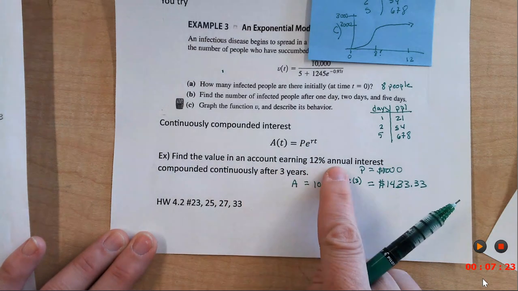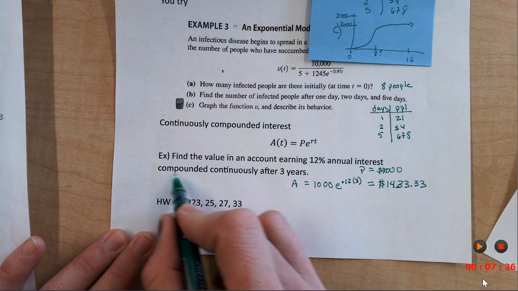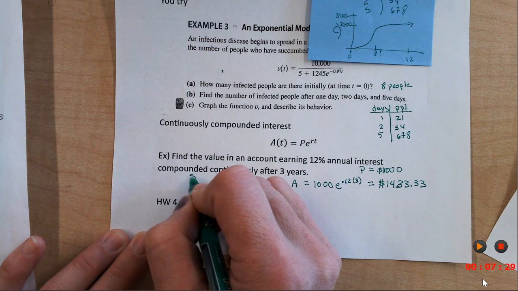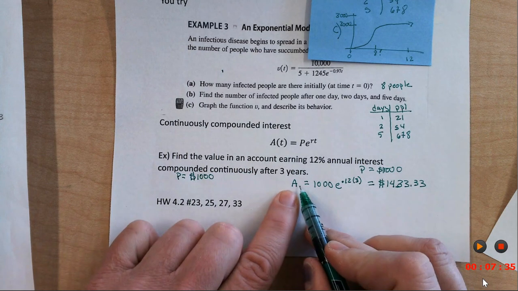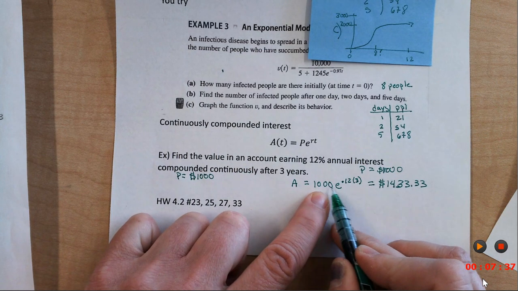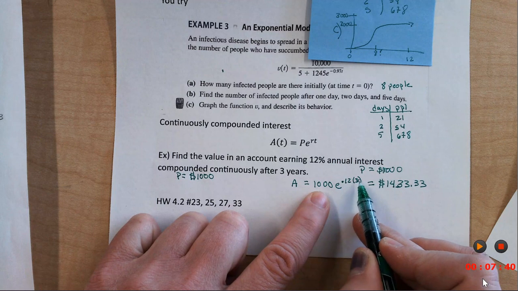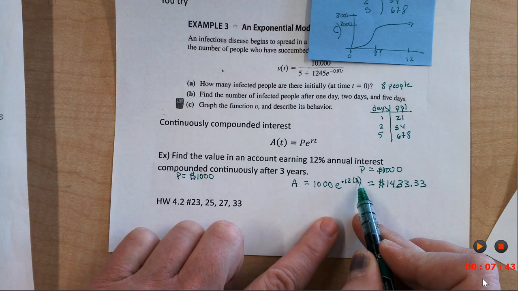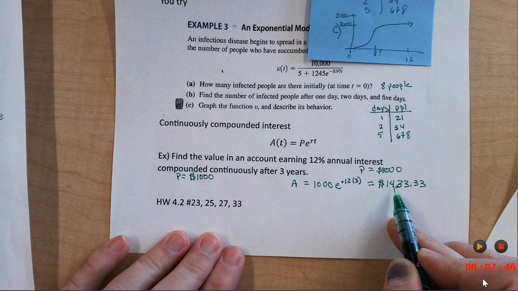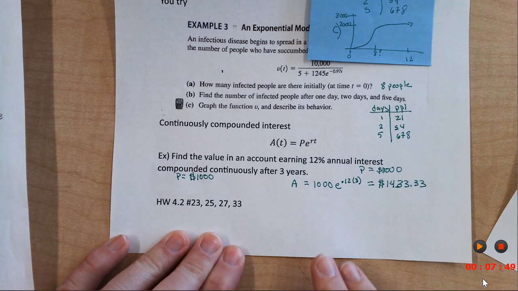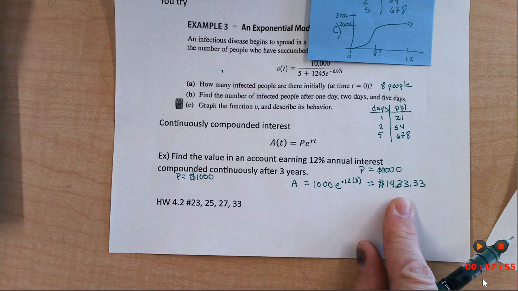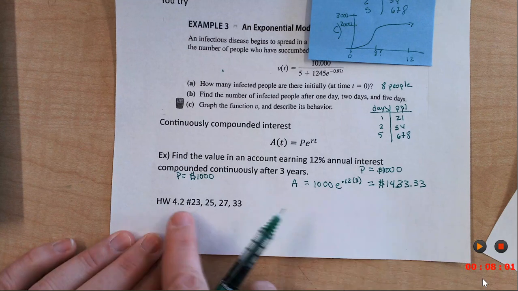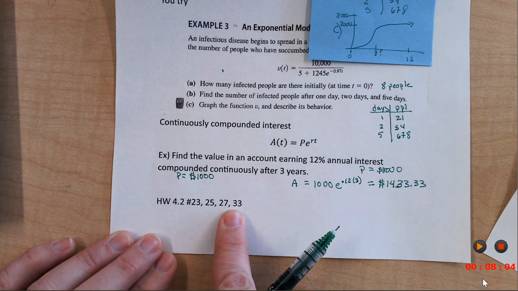So if we wanted to find the value in an account earning 12% interest, compounded continuously after 3 years, and I forgot to tell you that we're starting with $1,000, so we needed to know how much we started with. You put it in, A equals P, 1,000, times e to the exponent 0.12 times 3, make sure that's all up in the exponent. Type it into your calculator and you get $1,433.33. You can compare that to the problems that we did the other day in section 1, where we were compounding with different compounding frequencies, and see if it's in the same ballpark. And then make sure you do these only for homework problems.